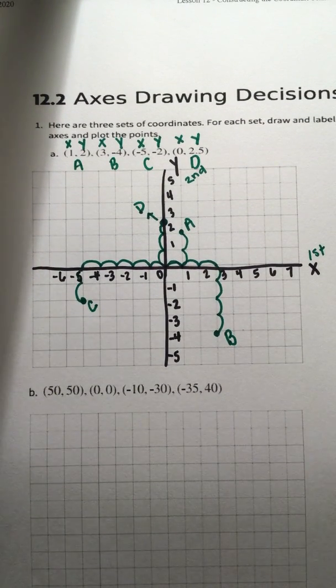Okay? Questions? If you have any, this is the time. I'm going to give you a minute or two to write them down so that we can ask during the Zoom session.